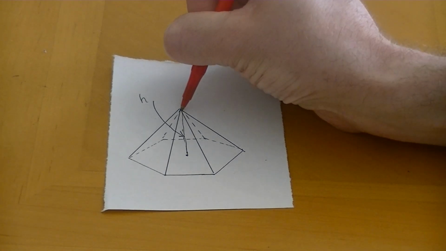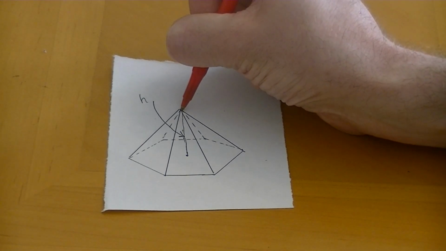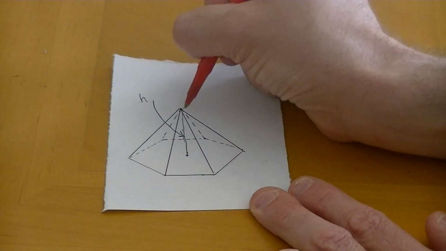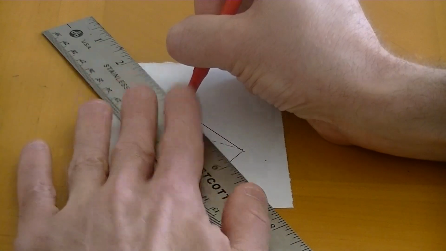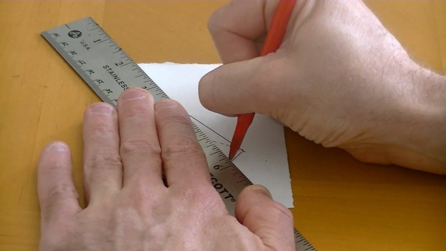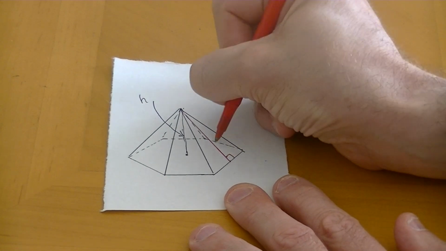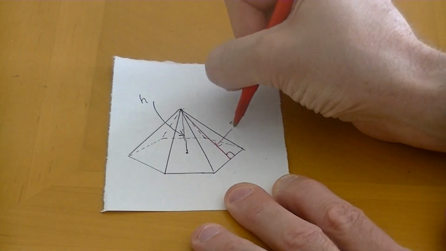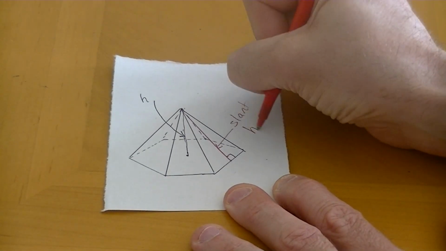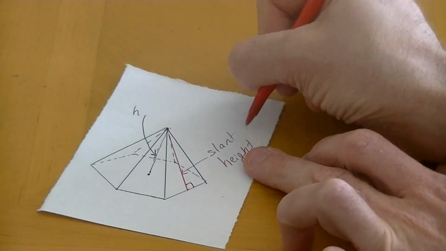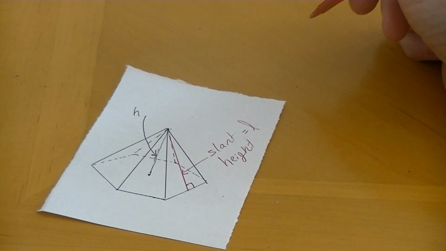which you'll be seeing. So if I connect the vertex to this edge so that it makes a right angle, and that would look like this. So this is on the surface of the pyramid instead of inside the pyramid. This red segment is called the slant height, usually abbreviated with the letter L.